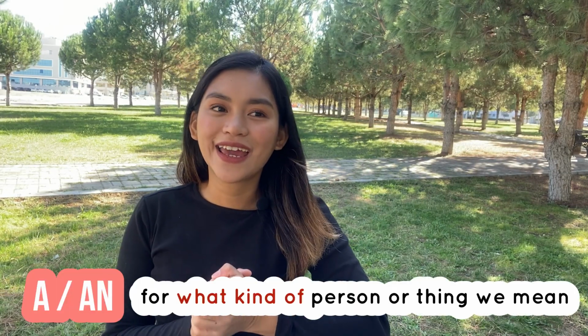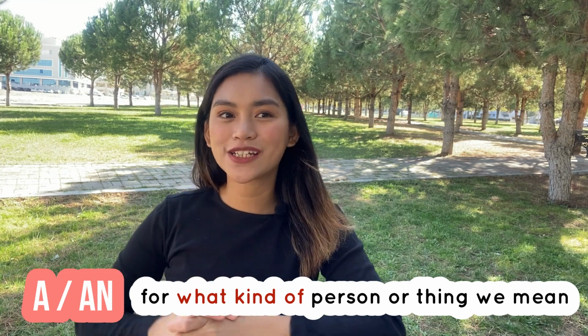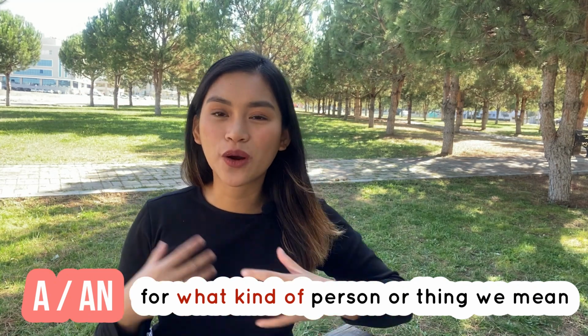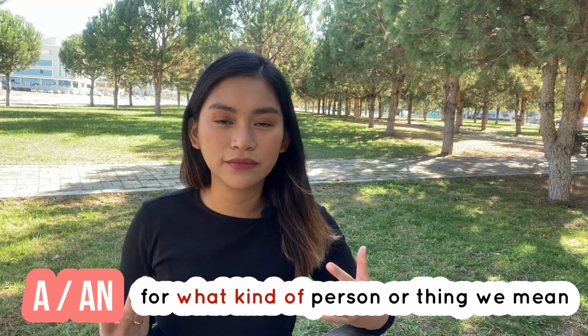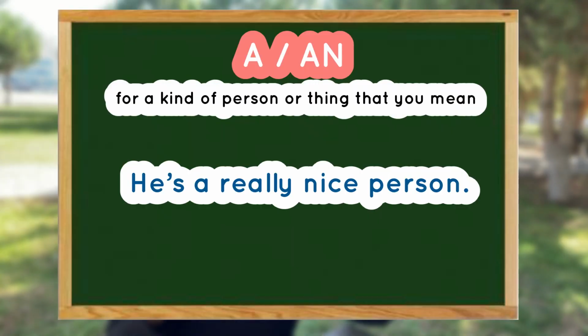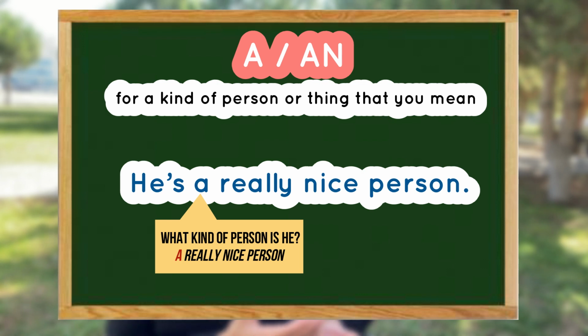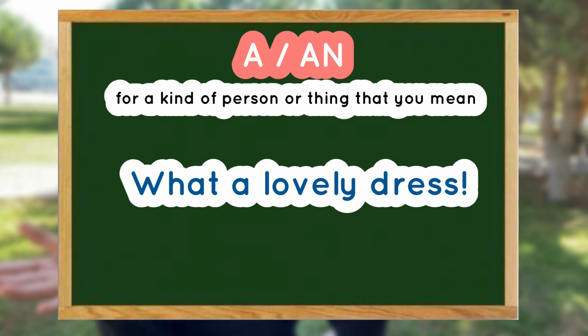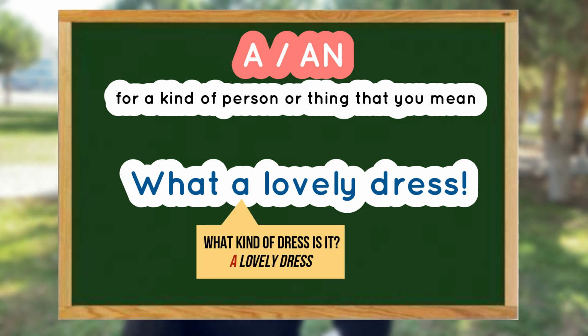The next use of a and an is when you talk about a kind of person or a kind of thing that you mean. For example, he is a really nice person. So I know what kind of person he is. He's a really nice person. What a lovely dress! So I tell you what kind of dress that is.